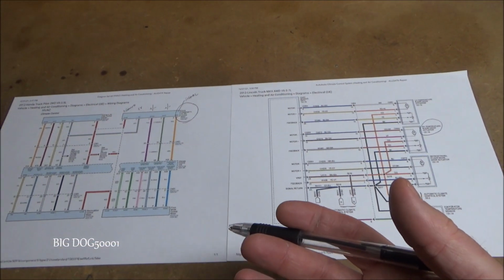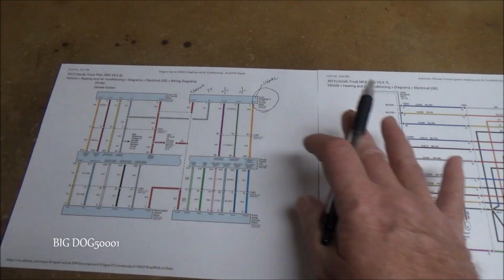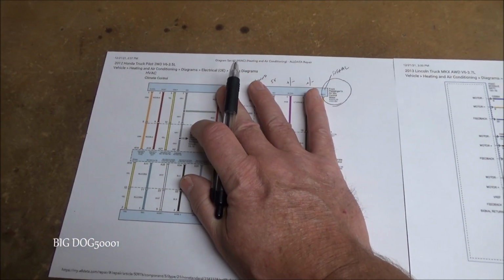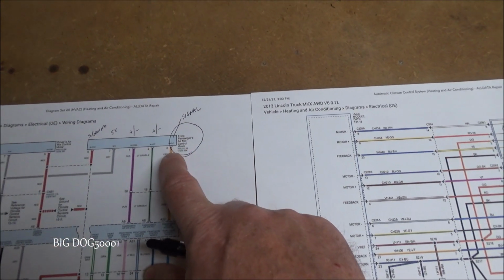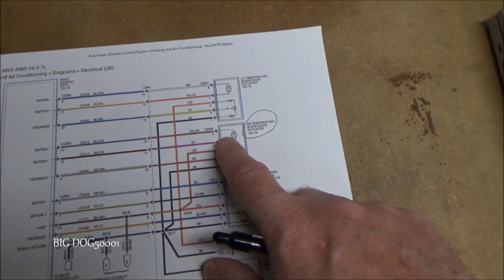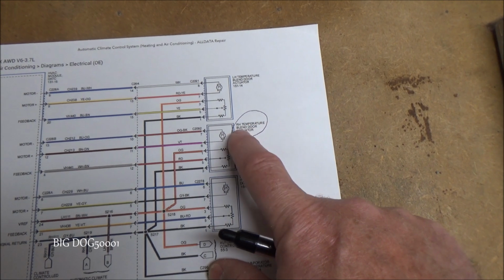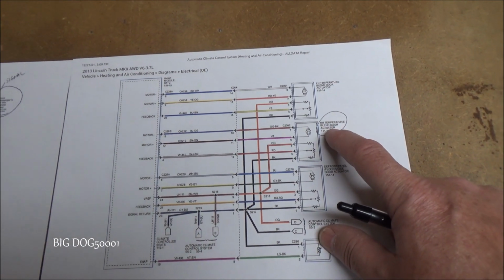Now, if the actuator on this vehicle didn't start working, we'd have to check it electrically. Now I pulled up some wire diagrams. This is going to be for a Honda, and this is going to be for our Lincoln that we're working on. So over here, Honda's calling it front passenger air mix control motor. Over here, Ford calls it right hand temperature blend door actuator. I actually like this name better. That's pretty clear cut of what it is.